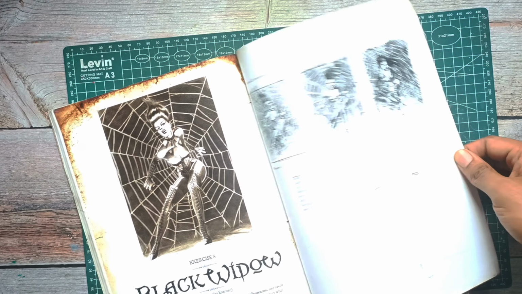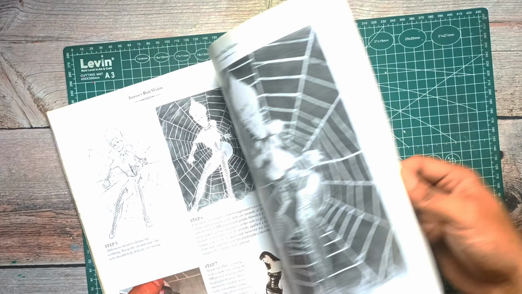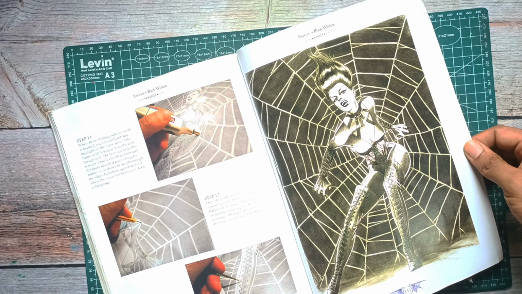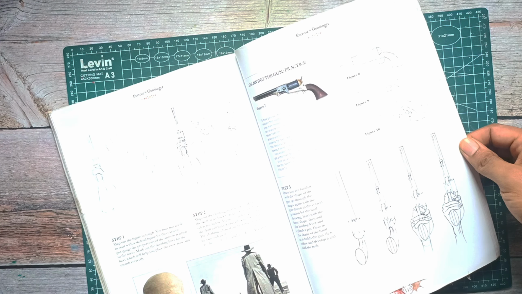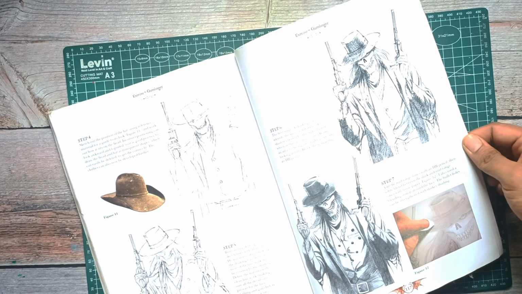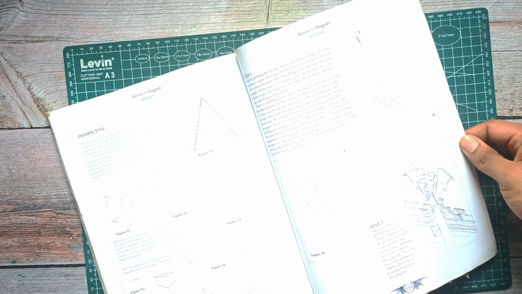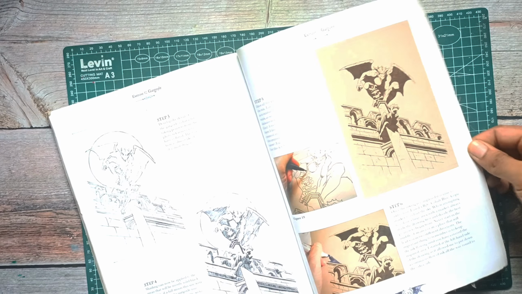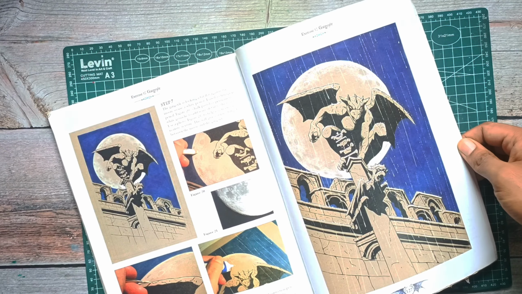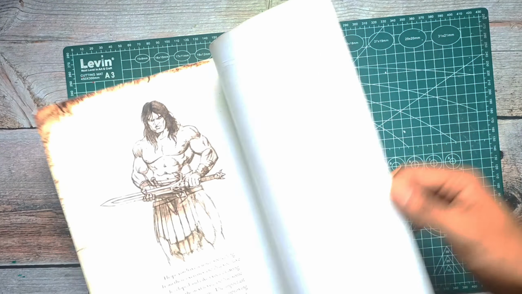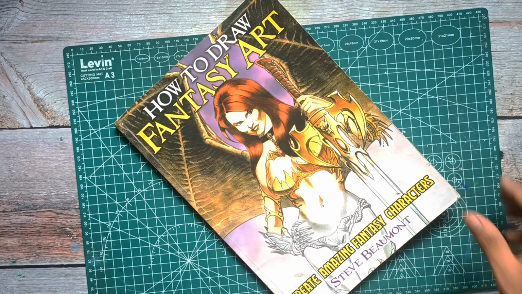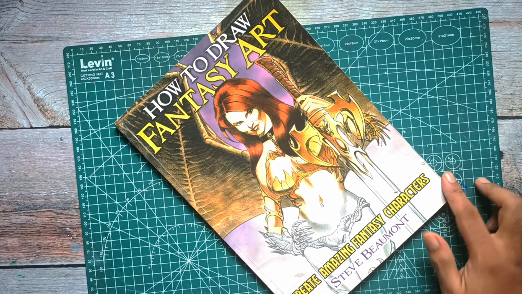As we move on, the difficulty of the drawings increases. So that's our second book, How to Draw Fantasy Art.